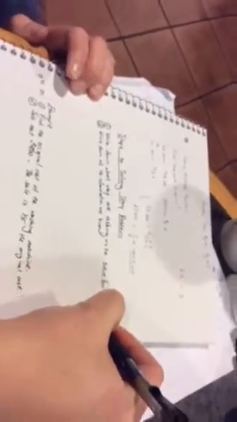So basically, in this step, we should give this a variable. What variable should we assign to the original cost of the washing machine? Let's just give it a letter.